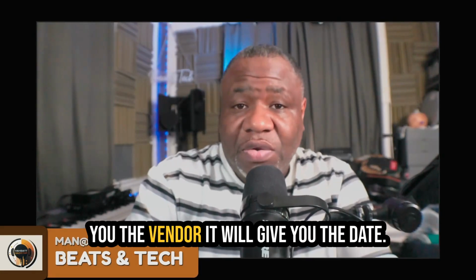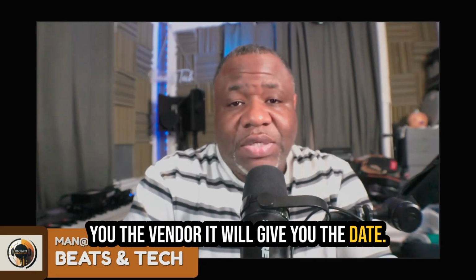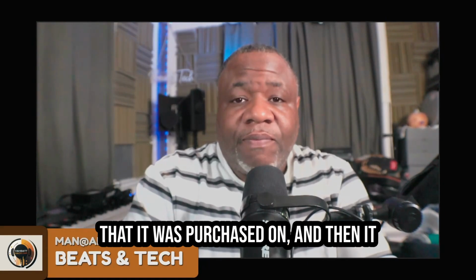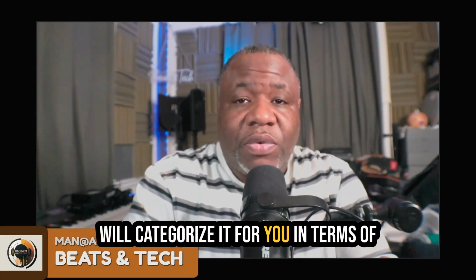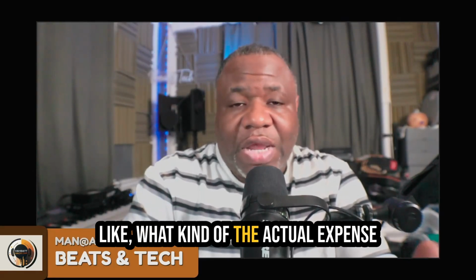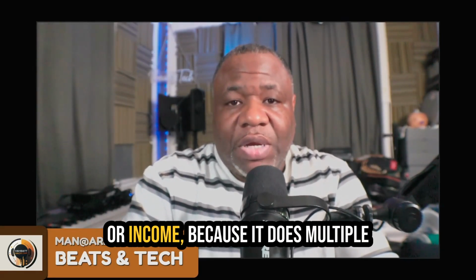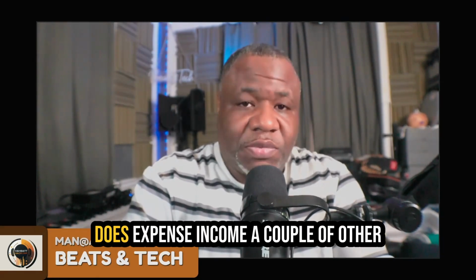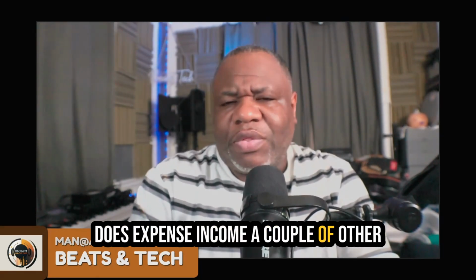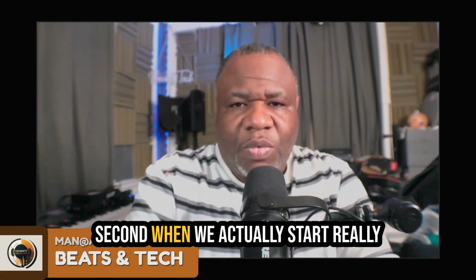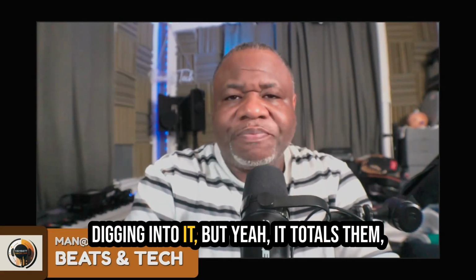It will give you the vendor, it will give you the date that it was purchased on, and then it will categorize it for you in terms of what kind of expense or income, because it does expense, income, a couple of other things. I have to actually pull it up in a second when we really start digging into it.